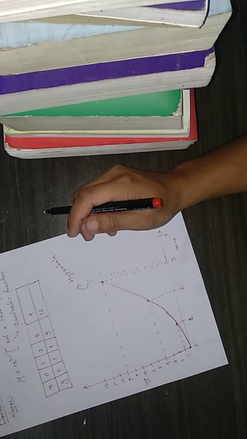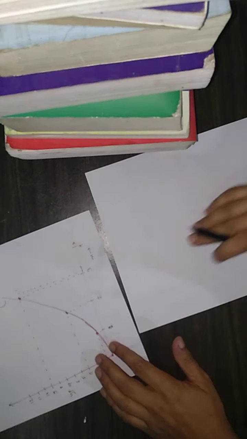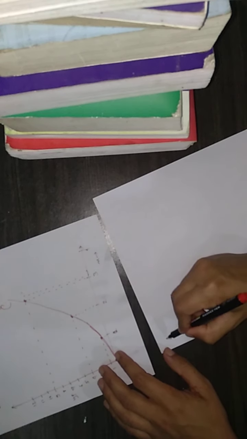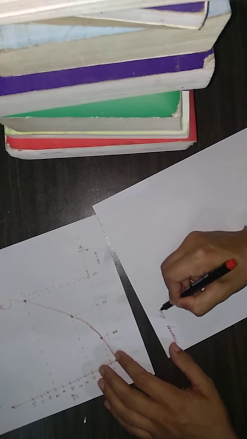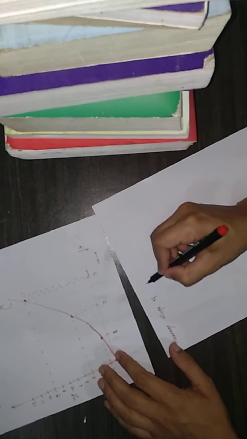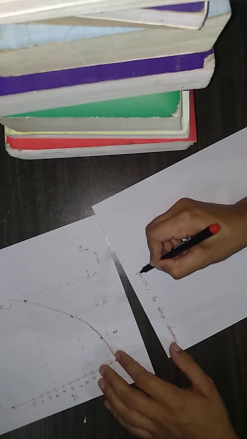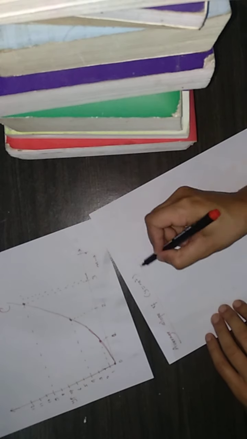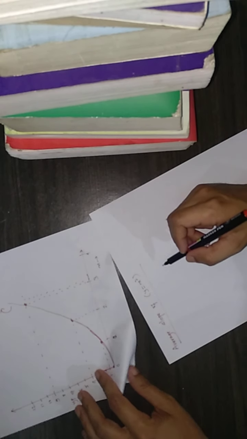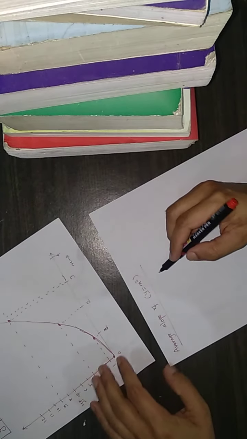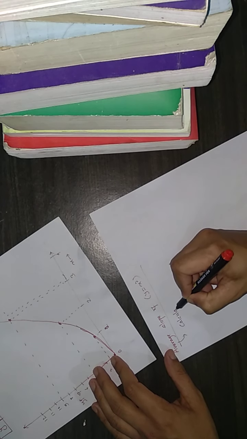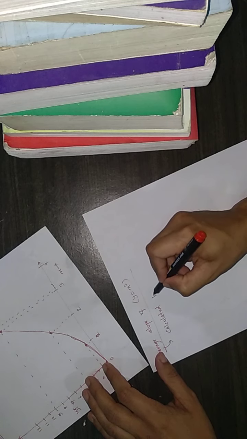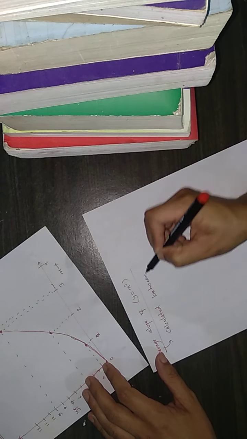Firstly, we will calculate the average slope of this function y equals x square. Average slope is basically calculated between 2 points.